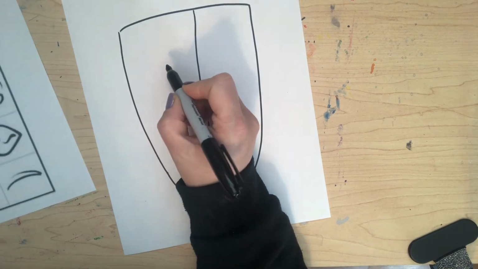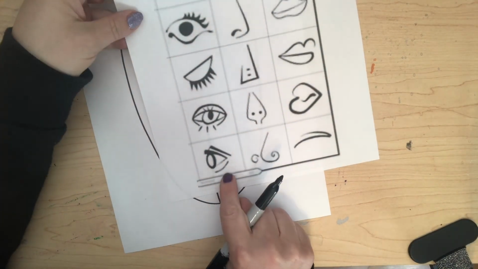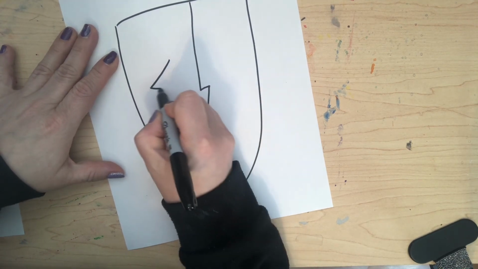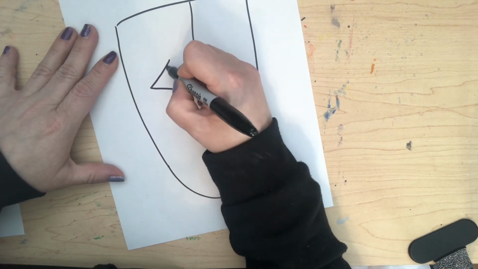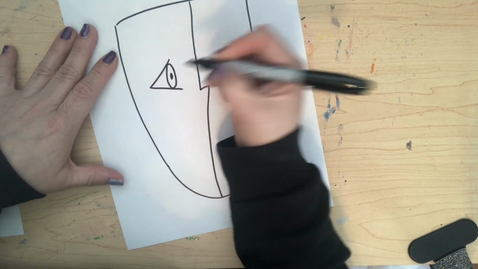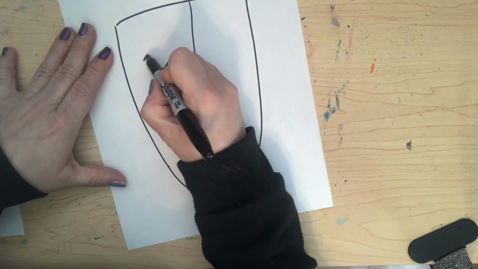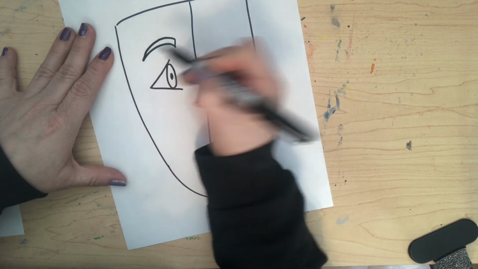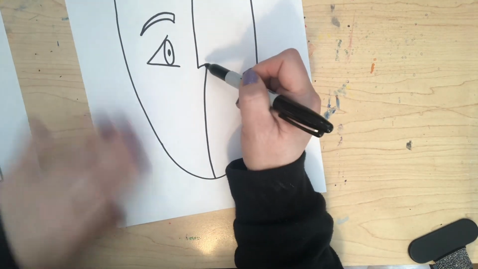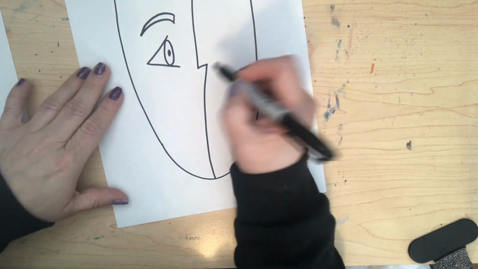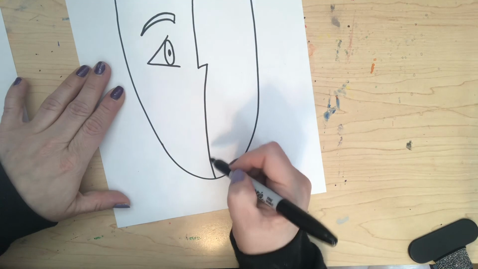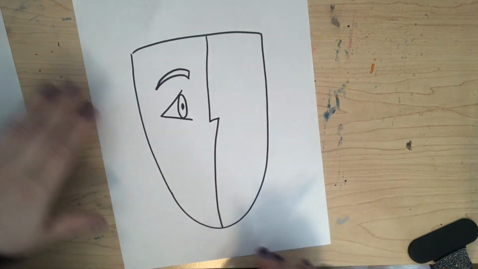So I'm going to draw an eye. Let's see, I'm going to pick this one here, but I'm going to make it go the other way. So I'm going to draw an eye that is looking like this, like that, and a pupil inside there. Give myself an eyebrow. Okay, and my nose, I'm going to leave this here. If you split your face another way where you just do a straight line or a wiggly line, you can do a different nose if you like, okay?